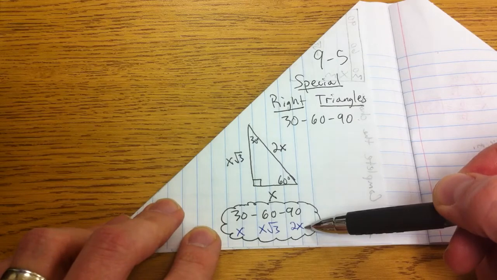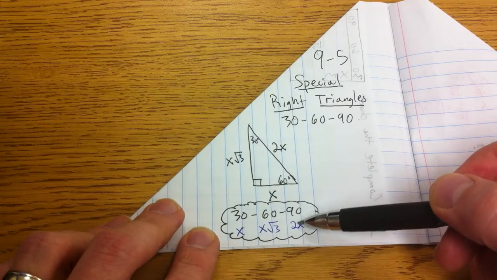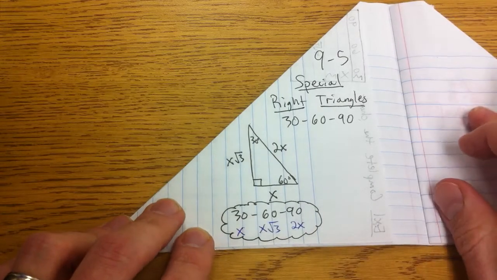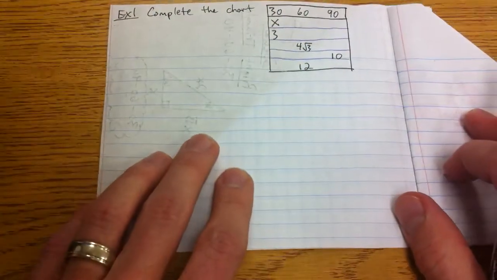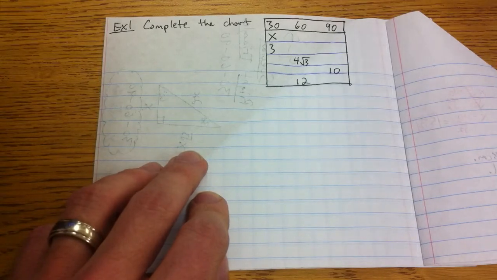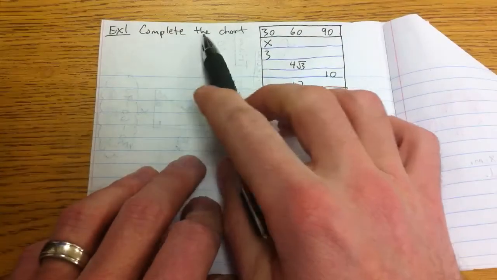Just like with the 45, 45, 90 triangles, all I need to do is identify the value of x, and I can fill in the rest of this chart, or the rest of this table. Okay? Let's do it together. Example number 1, I already have written down for you. If you'd copy this down, it asks me to complete the chart that's given.